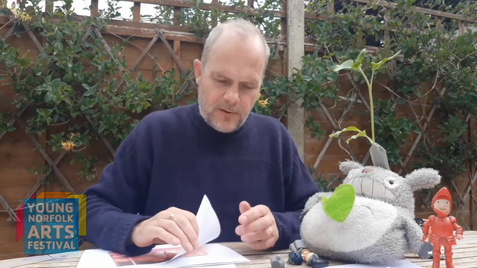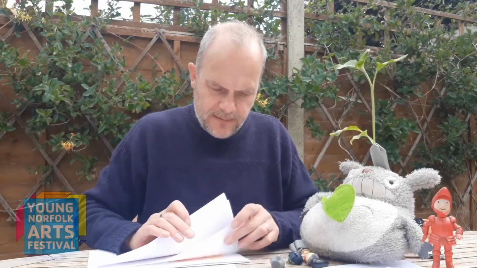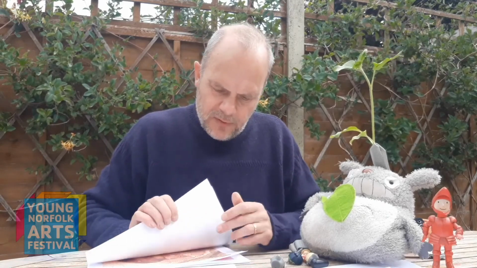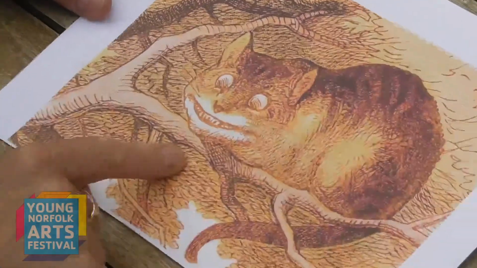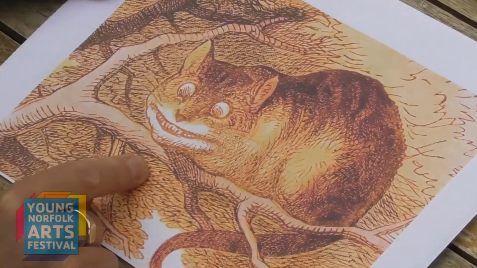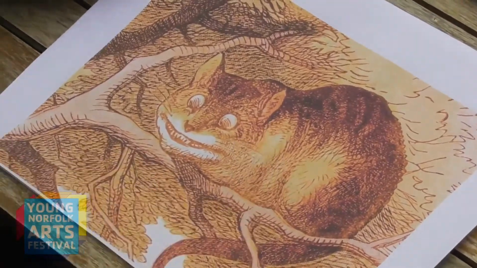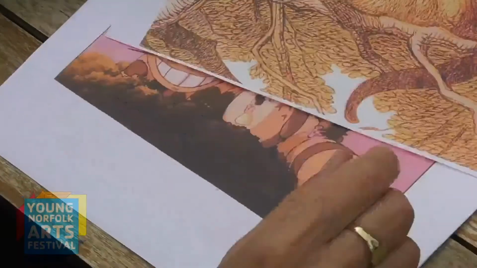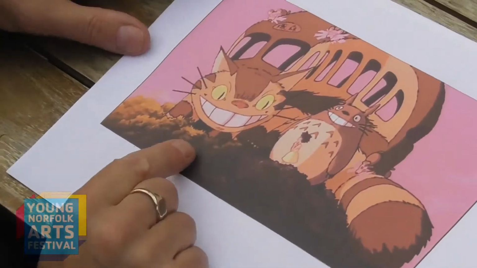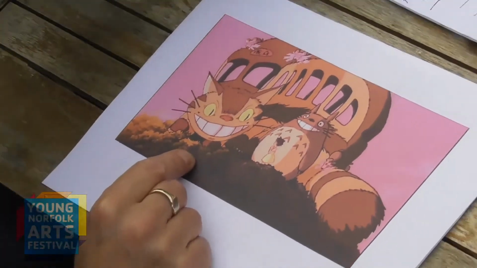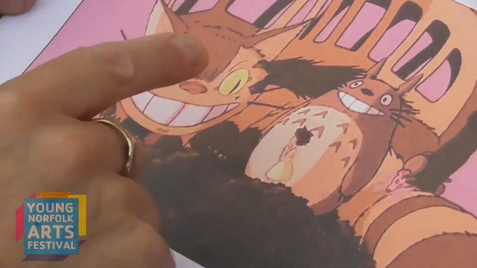Now, the cat bus is quite interesting. I love the cat bus. The cat bus was probably inspired by the cat in Alice's Adventures in Wonderland, the Cheshire Cat who sits in a tree and talks to Alice and then slowly starts to disappear. And if you look at this cat, and then if you look at the cat in the film, and here it is, here's the cat bus, you can see it's quite similar actually. In fact, it's even in a tree in this picture.